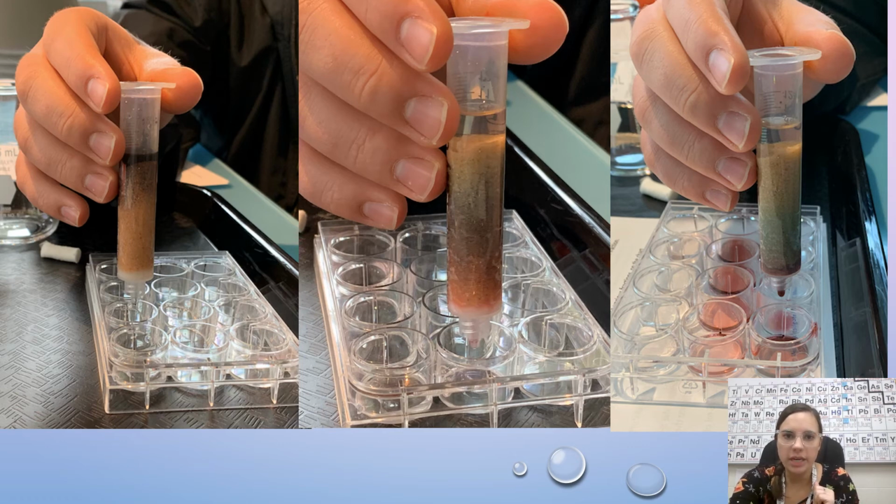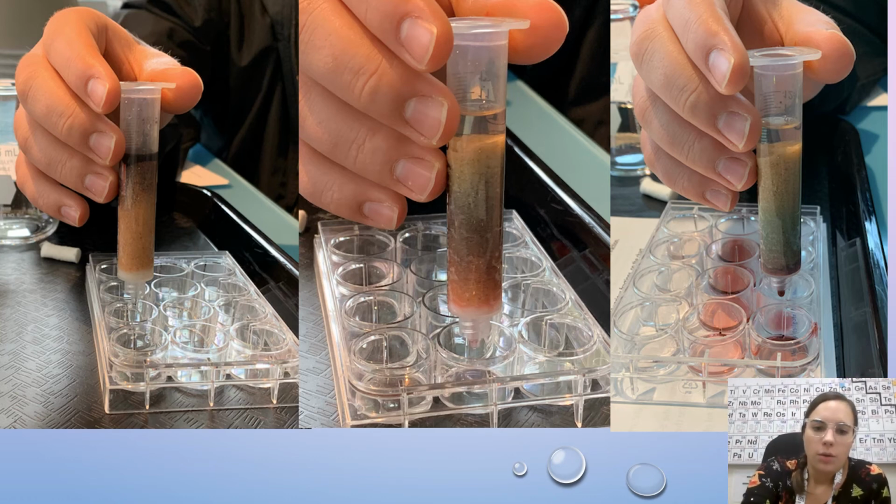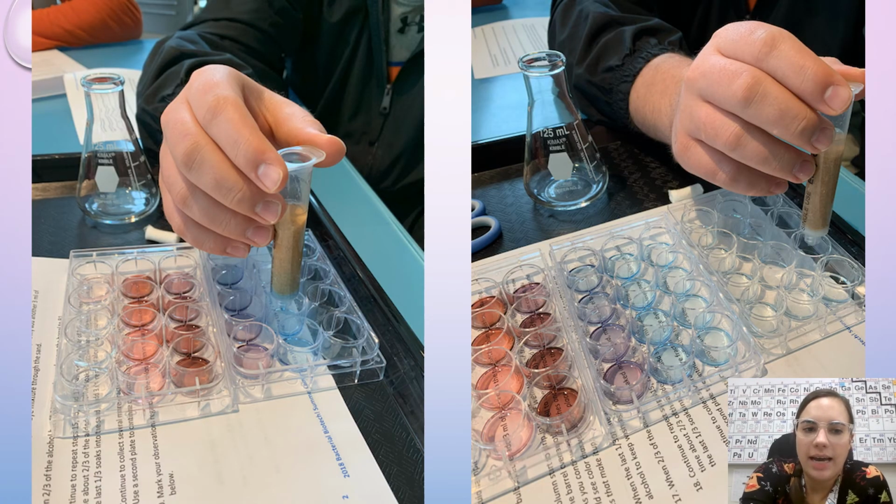And what you see as the purple pigment traveled through the column is that it traveled at different rates. So we see that the red traveled the fastest, then the purplish or the darker. It's really just the combination. It's really the red traveled and then the blue.